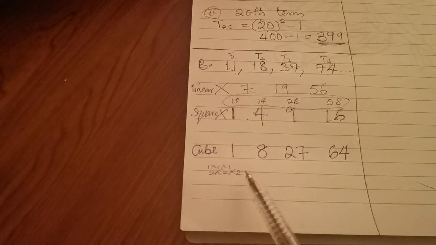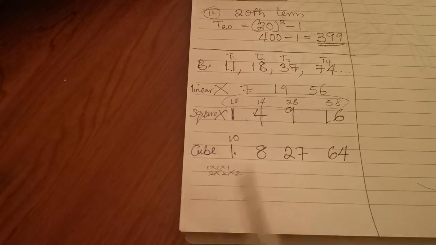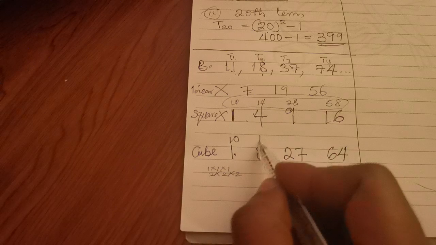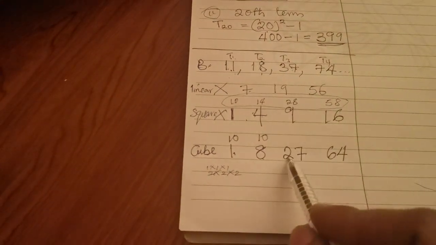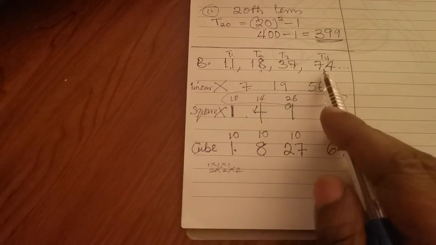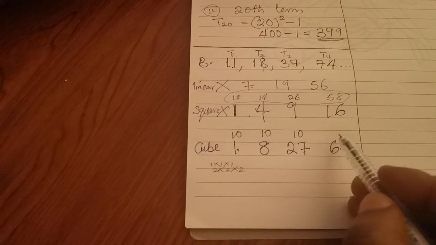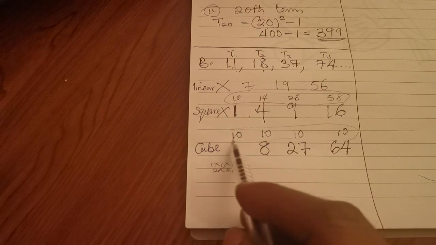11 minus 1 is 10. 18 minus 8 is 10. 37 minus 27 is 10. 74 minus 64 is 10. You can see that we have something common, which is 10.